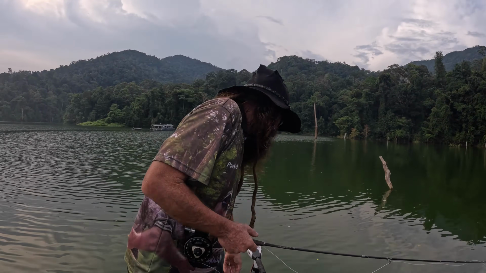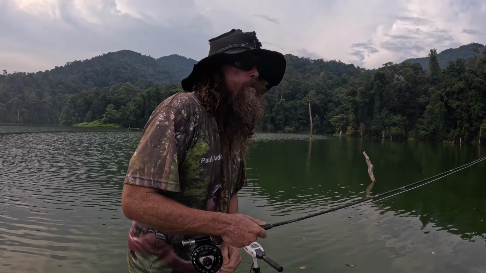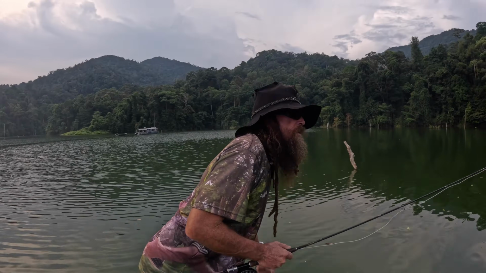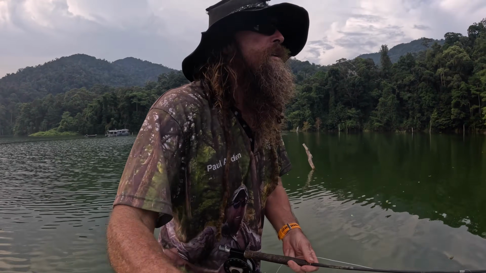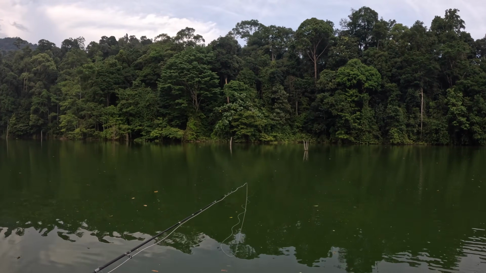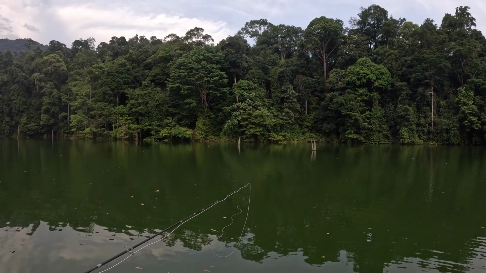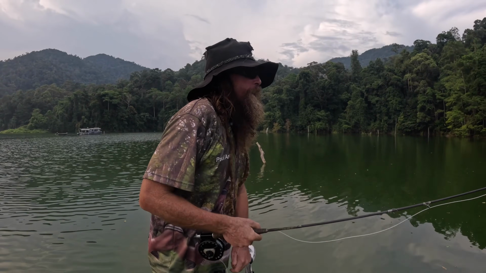And I have to say, I think for me personally, oh, what's that? Oh, is that a snakehead? I think it was a snakehead, but it was in that slick there. Let's have a look. If it wasn't, we'd still be there. Looked like a snakehead though.